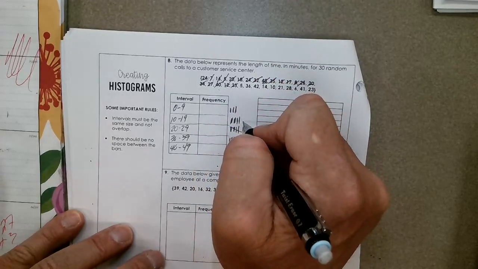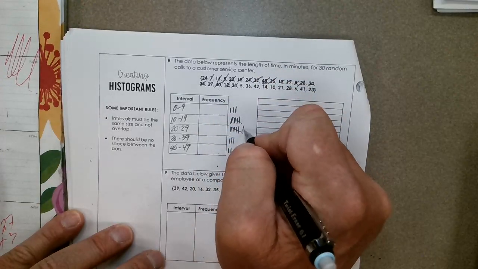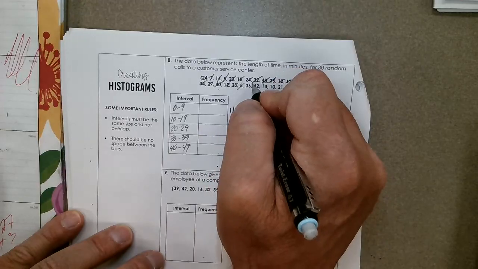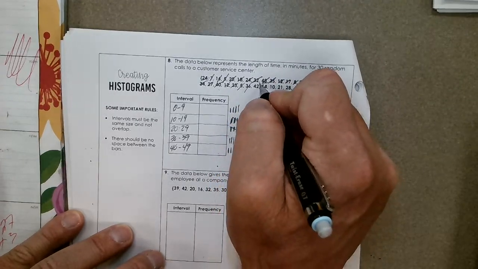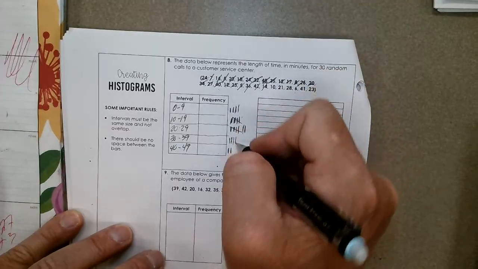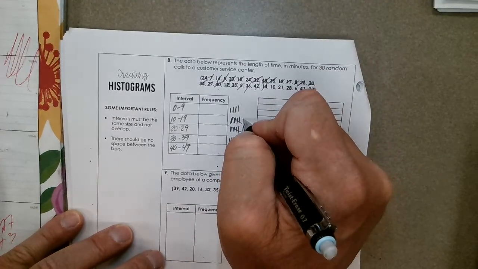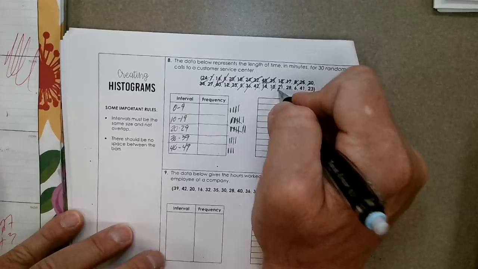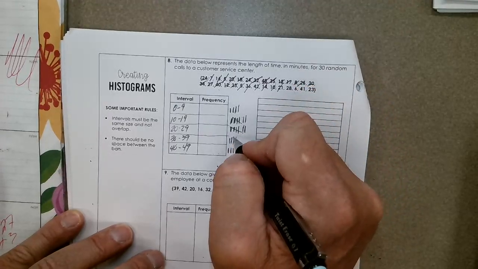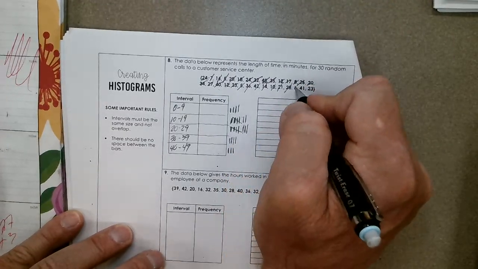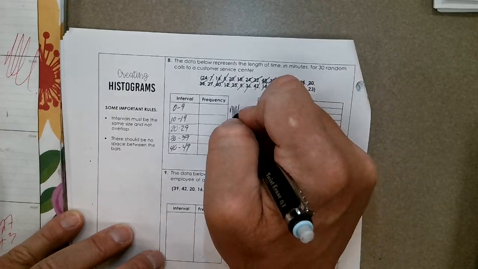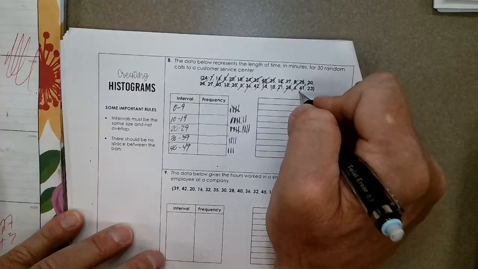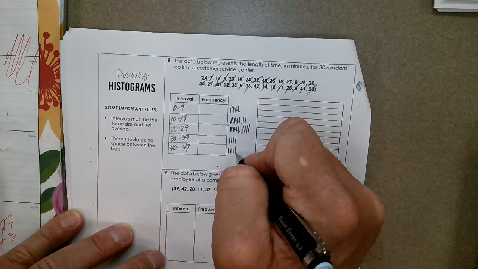12 and 23, 5 and 36, 42 and 14, 10 and 21, 28 and 6, 41 and 23.